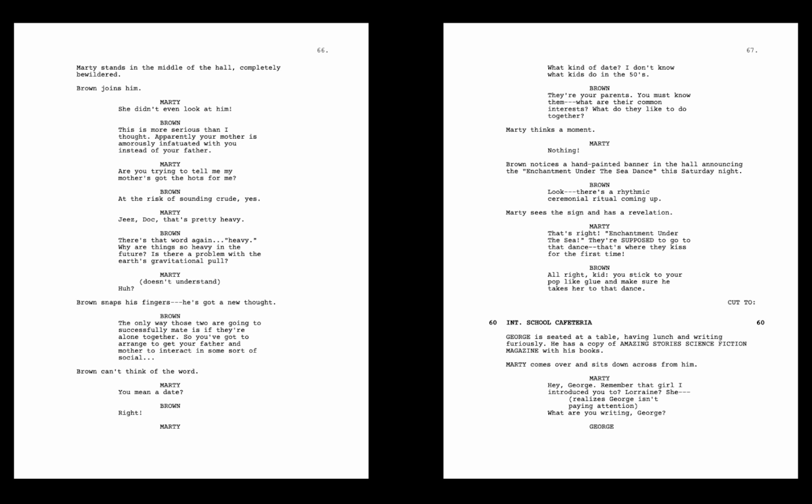Brown notices a hand-painted banner in the hall announcing the Enchantment Under the Sea this Saturday night. Look, there's a rhythmic ceremonial ritual coming up. Marty sees the sign and has a revelation. Right. And under the sea. They're supposed to go to the dance. That's where they first kissed. I'm sorry. That's where they kissed for the first time. All right, kid. You stick to your pop like glue and make sure he takes her to that dance. And then that's where we'll stop.